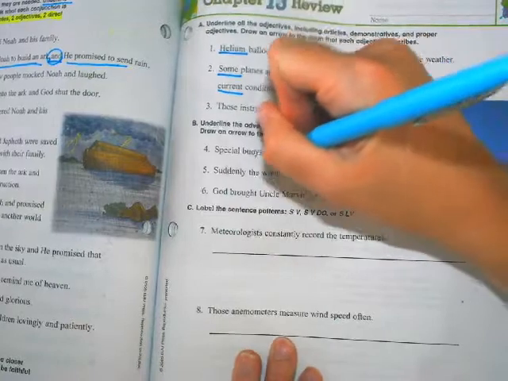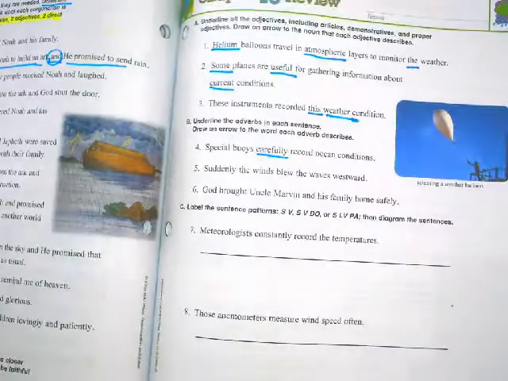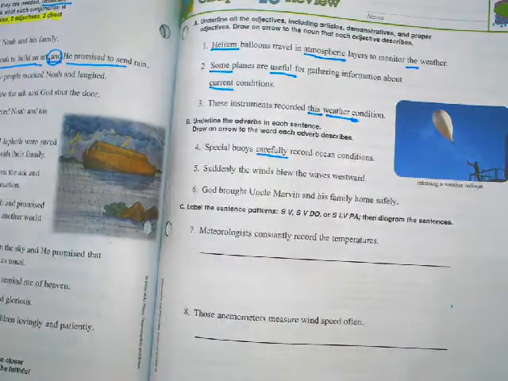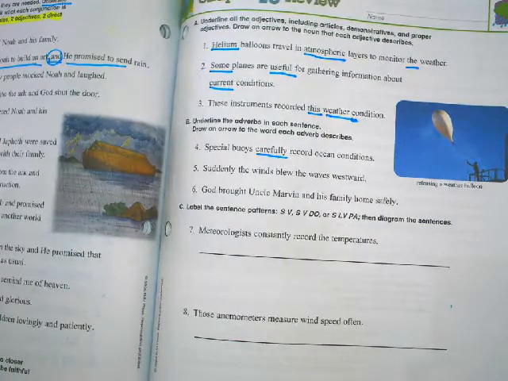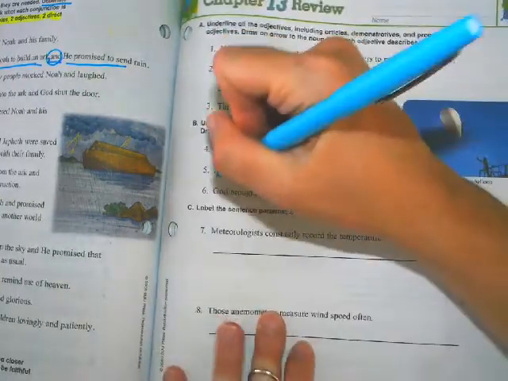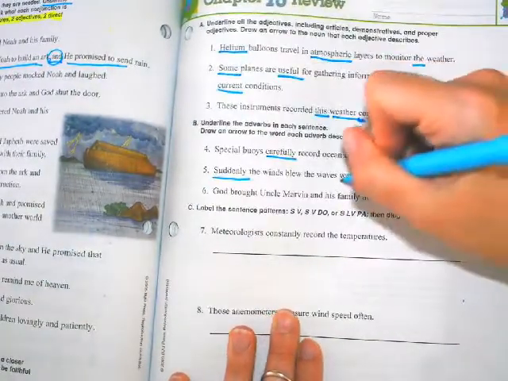All right, number 4. Special buoys carefully record ocean conditions. So I'm going to underline carefully. You're going to draw the arrow to the word that adverb describes. All right, number 5. Suddenly, the winds blew the waves westward. We have suddenly and westward.